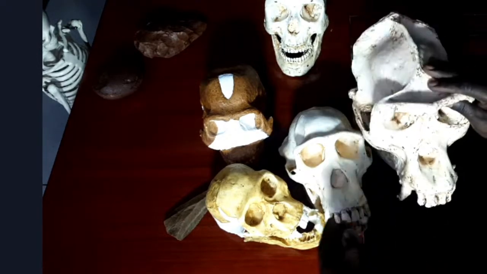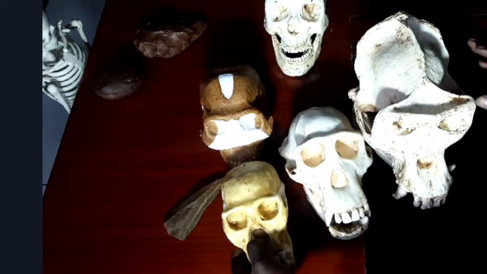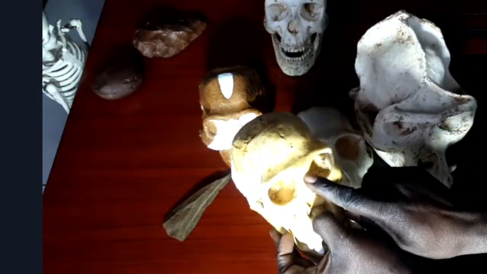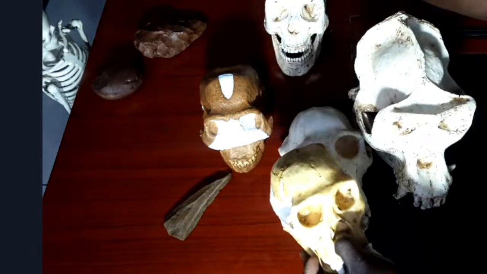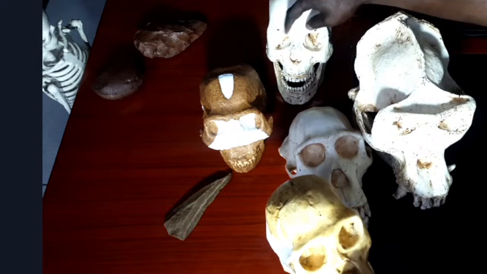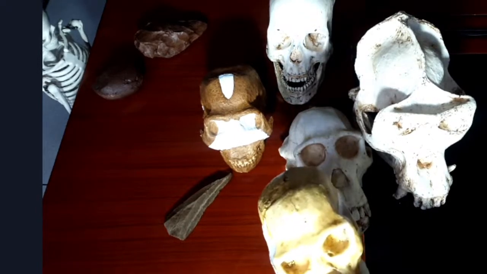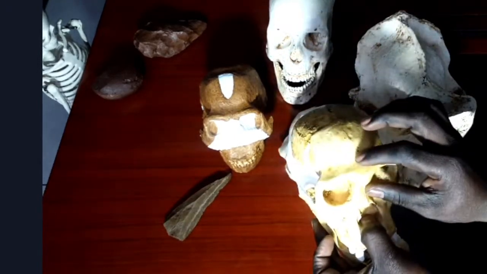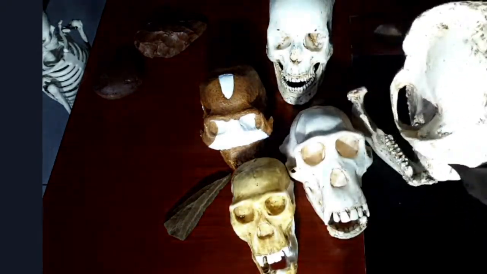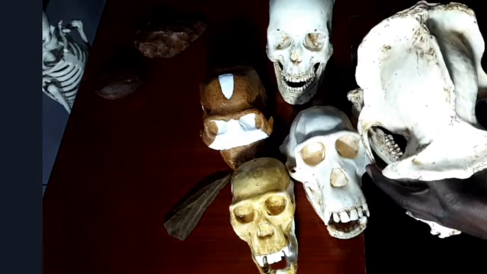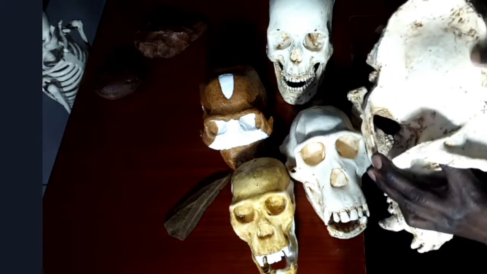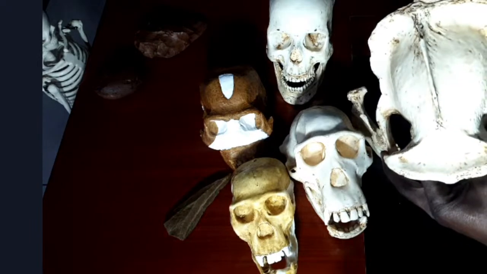What about Australopithecus sediba? Look at its brow ridge compared to humans. You see that humans don't have the brow ridge. But this one, it's still there. Look at this chimpanzee, the gorilla. What is this? These are cranial ridges, the ridges which are found on the cranium.